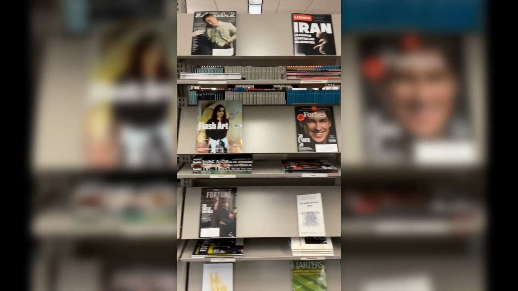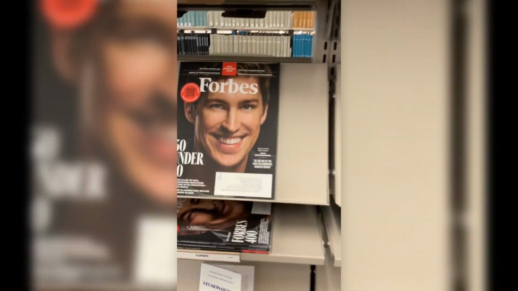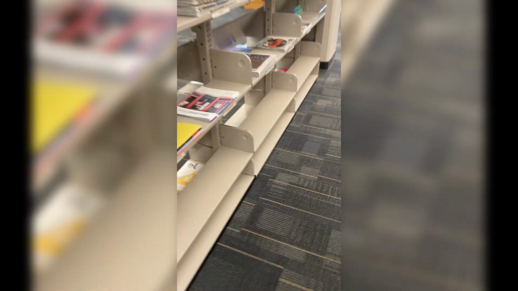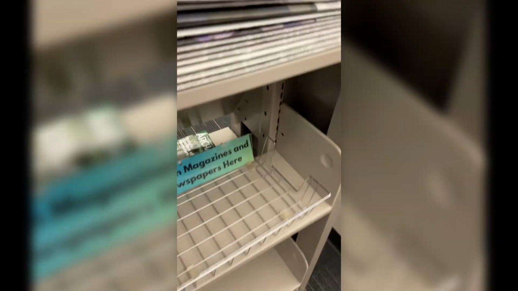On the backside, we also have magazines that could be of interest to your field if you're browsing. You can't check these out, so you do need to read them in the library. Pick one of our nice comfy couches or chairs and then return them to this basket when you're done. But keep in mind, these tips, these databases, these search ideas can be used for any topic where you need newspapers as sources or data.